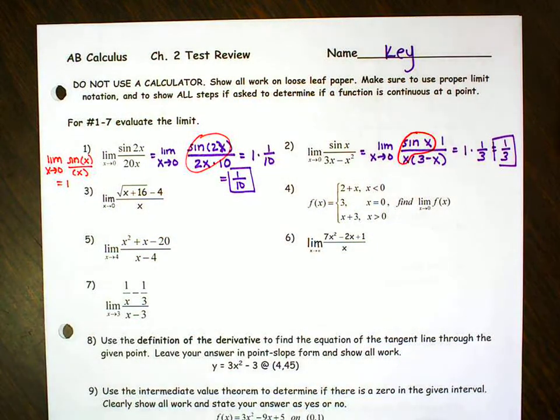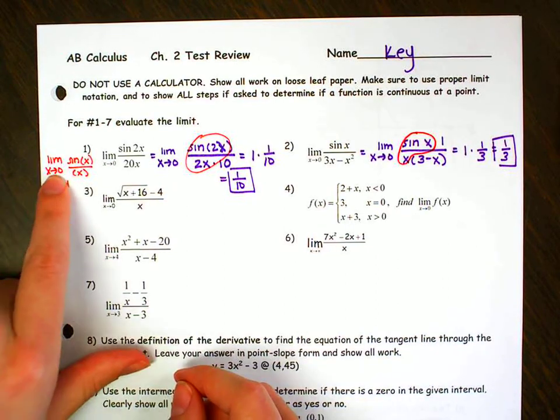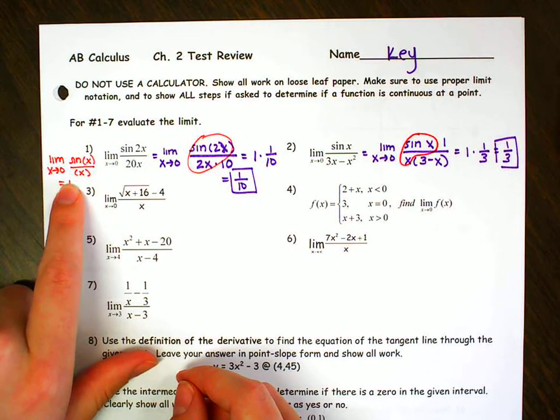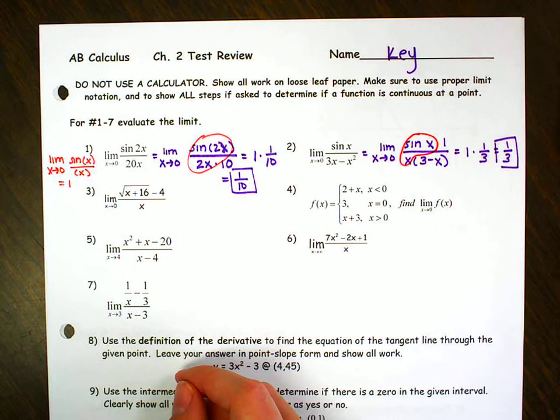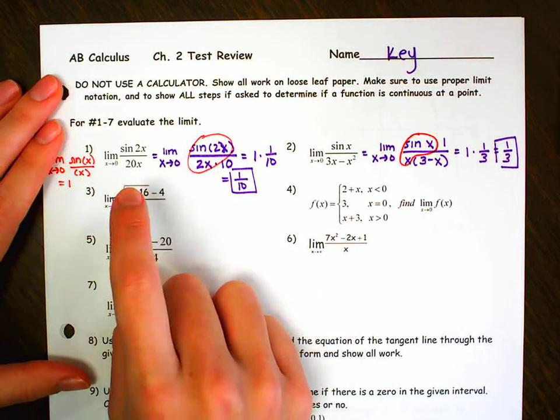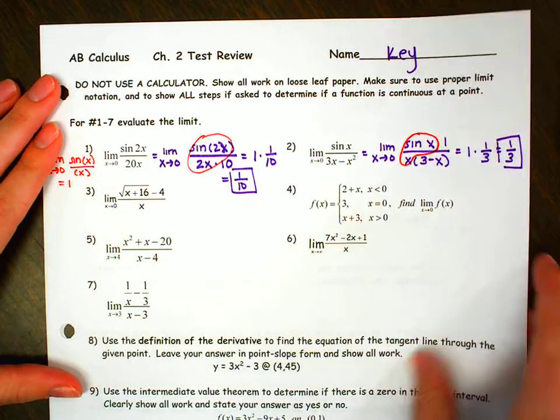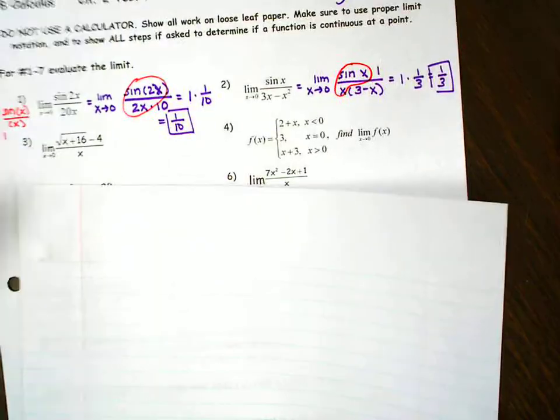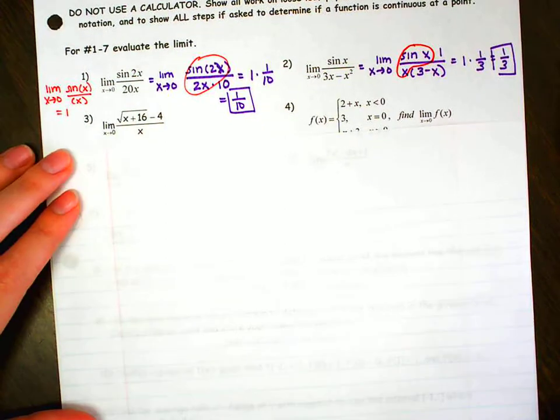Okay, and remember we really have those 2 new limit rules that we saw. So the limit as x approaches 0 of sine of x over x is 1. And then we also had the limit as x approaches 0, I think it was 1 minus cosine x over x. So make sure you know those, okay? Let's move on to this one. I'm going to need more paper for number 3. So let's do number 3.